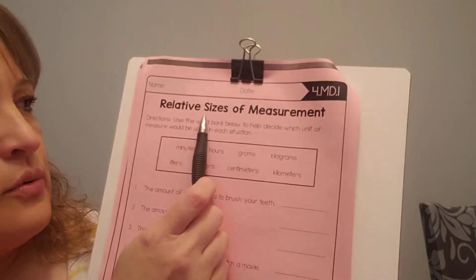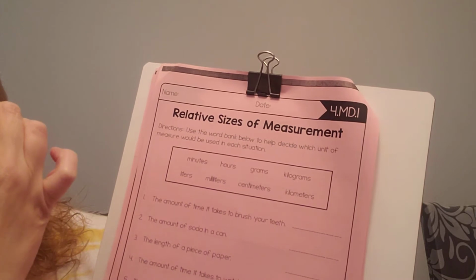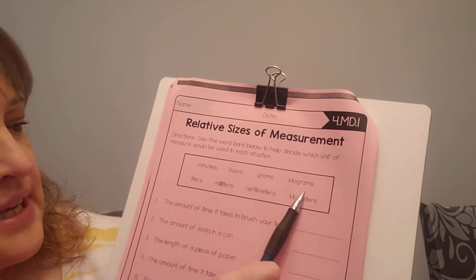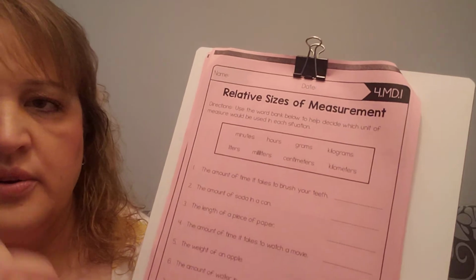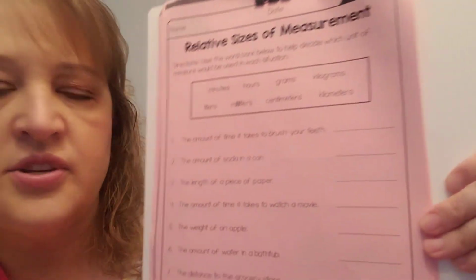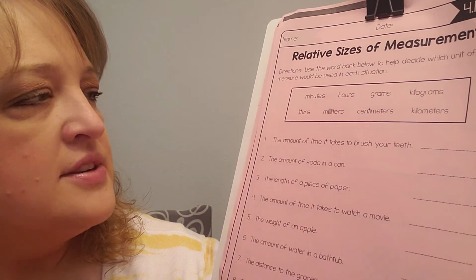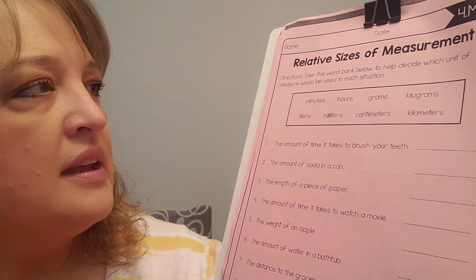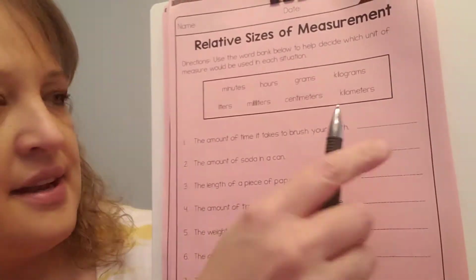MD1, and we're going to look at relative sizes of measurement. We're going to use these: minutes, hours, grams, kilograms, liters, milliliters, centimeters, kilometers. We're going to use those to figure out what these might be measured with. The amount of time it takes you to brush your teeth. Well, it's not a weight, and grams and kilograms are weighing. So that's not gonna work.